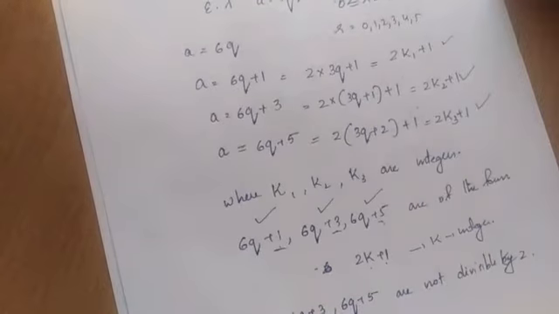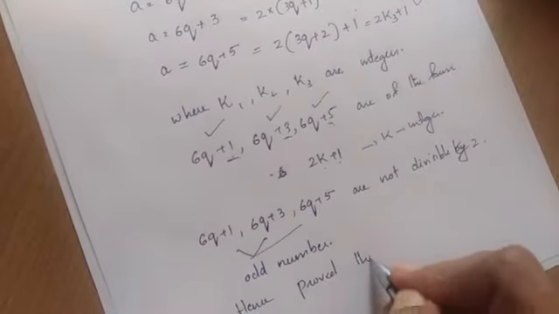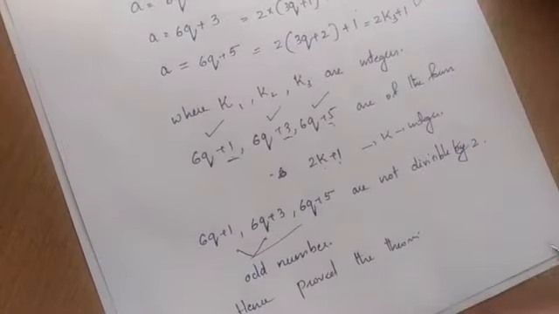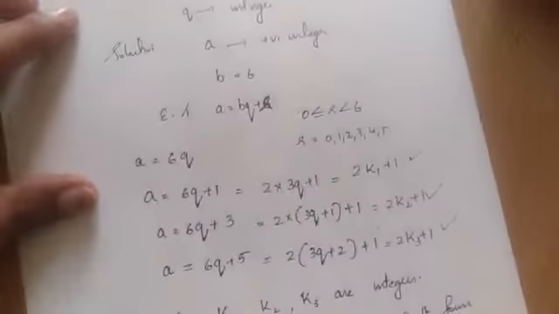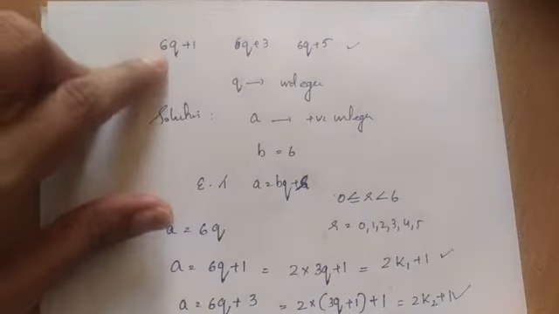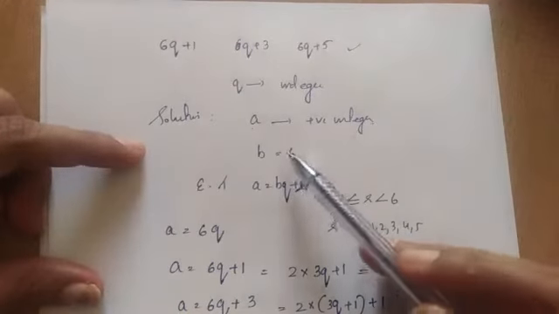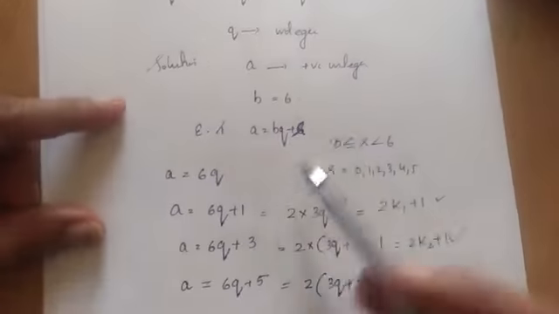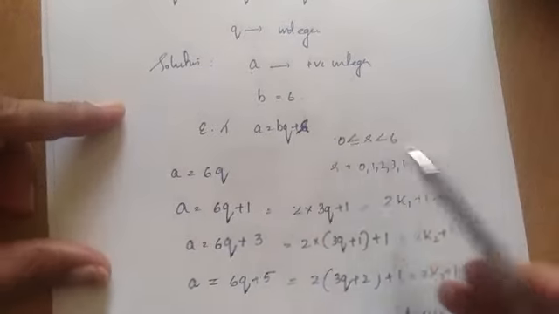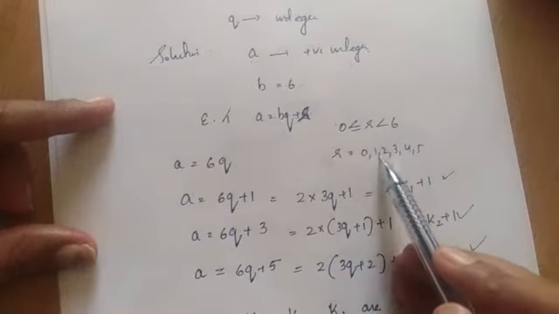6q plus 1, 6q plus 3 and 6q plus 5 are positive odd integers. Hence we have proved the theorem. I am explaining the same question once again. Three odd positive integers, 6q plus 1, 6q plus 3 and 6q plus 5. We take a as a positive integer and b as 6. According to Euclid's theorem, a is equal to bq plus r. The value of r ranges from 0 to 5, so we can take the values 0, 1, 2, 3, 4, 5.